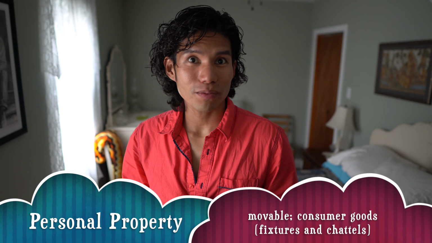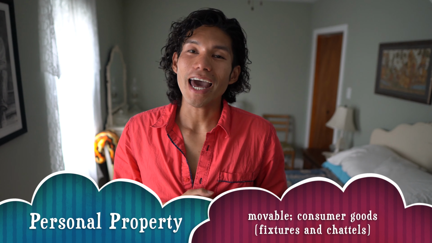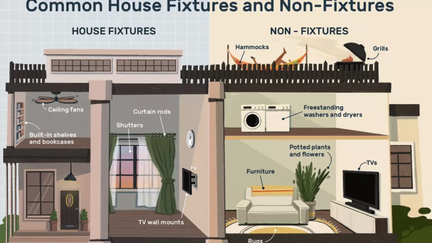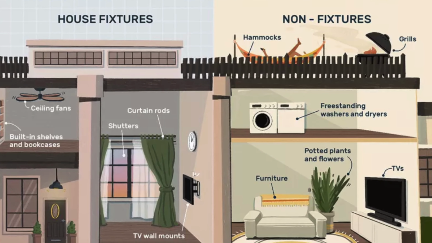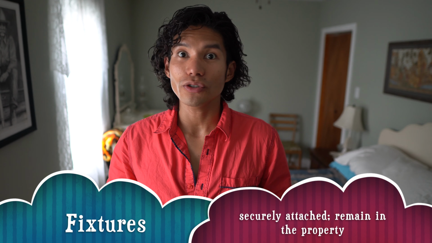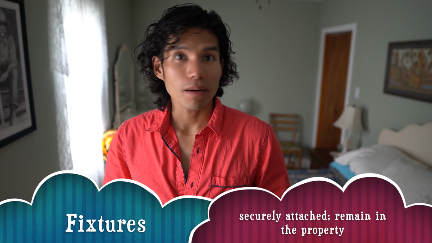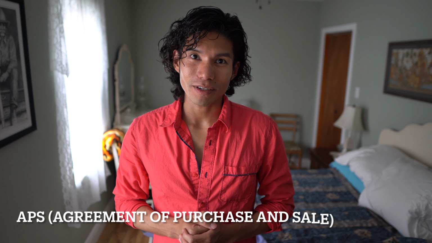Next one is personal property. Personal property is movable and referred to as consumer goods. These are your fixtures and chattels. Fixtures are securely attached, usually permanently, and are to remain upon the sale of the property. Chattels, on the other hand, are movable items such as appliances and are typically excluded from the sale of the property. It is important to ensure that any personal property to be included or excluded from the sale are indicated in the agreement of purchase and sale.